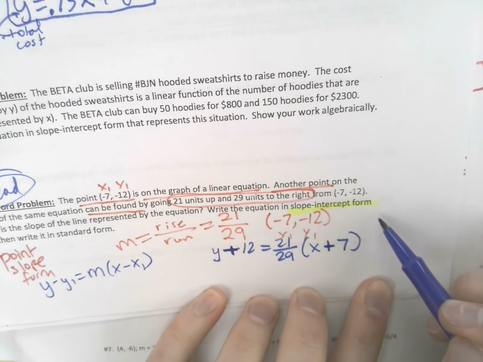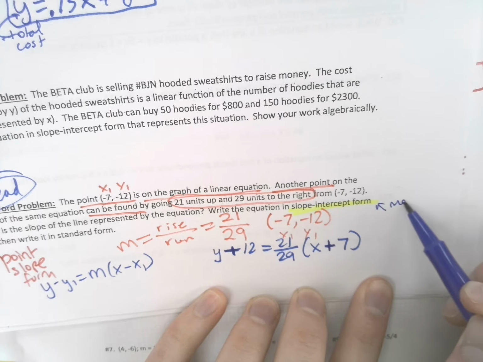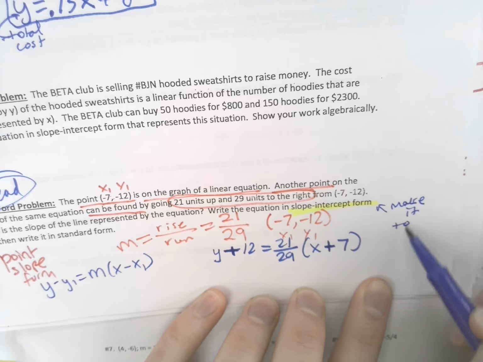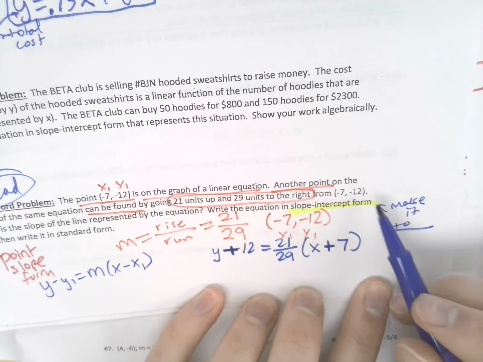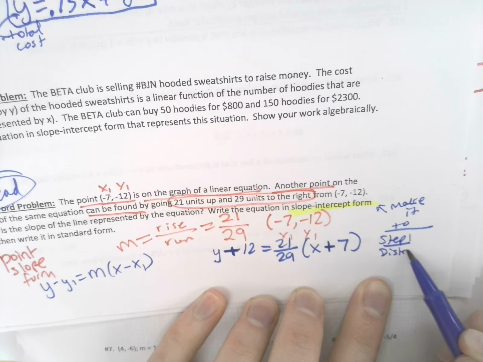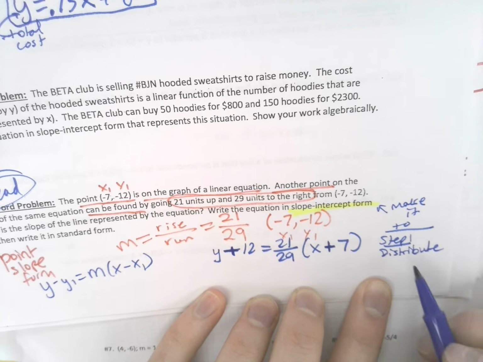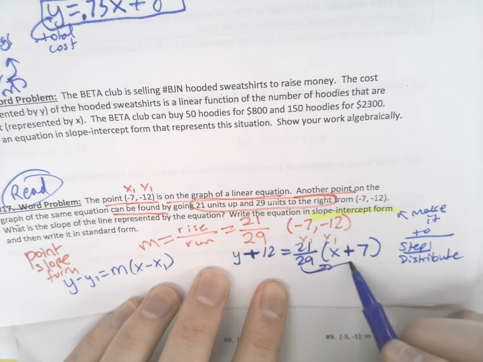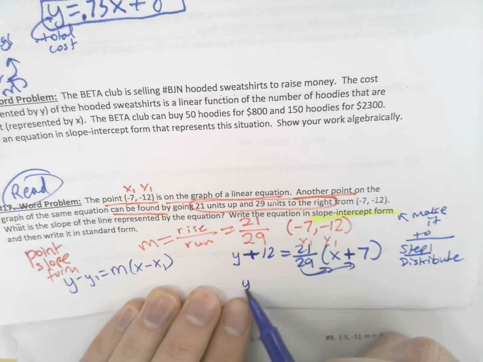Now, we've got to make it to slope-intercept form. How are we going to do that? Well, step 1, we need to distribute. We need to simplify this bad boy down. So let's go ahead and distribute 21 over 29.